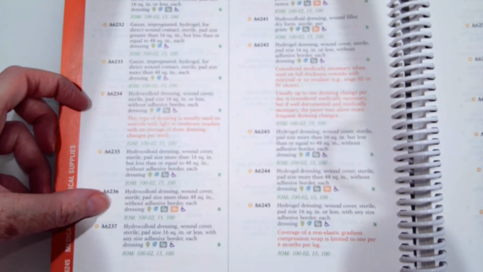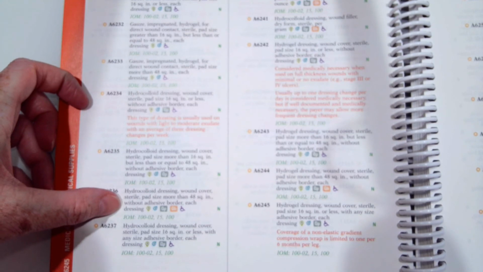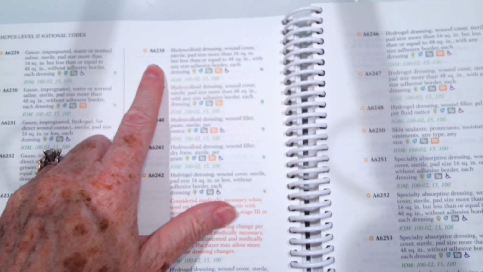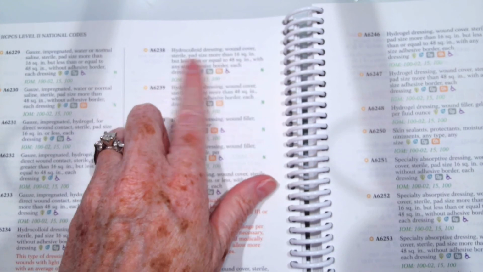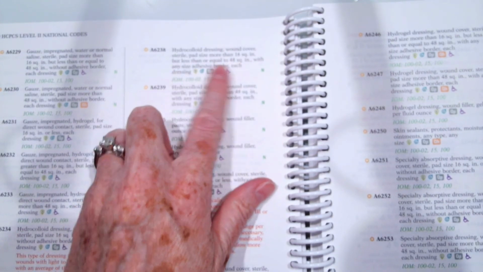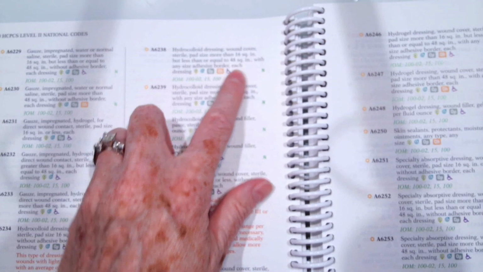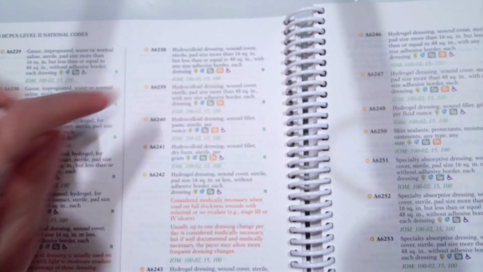A6236 is hydrocolloid dressing, wound cover, sterile, pad size more than 48 square inches without adhesive border. Then our next one is hydrocolloid dressing, wound cover, sterile, pad size 16 square inches or less with any adhesive border, each dressing. And then we go to the top of the next column for A6238, hydrocolloid dressing, wound cover, sterile, pad size more than 16 square inches but less or equal to 48 square inches with any adhesive border, each dressing.